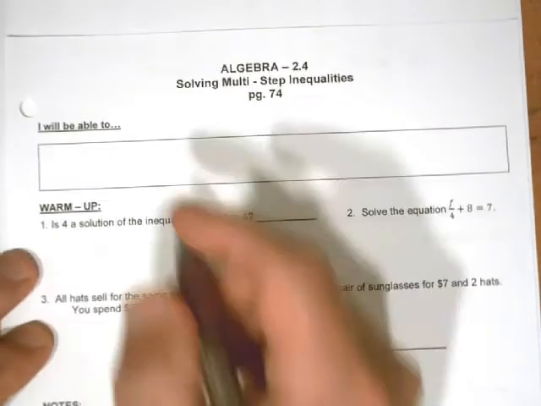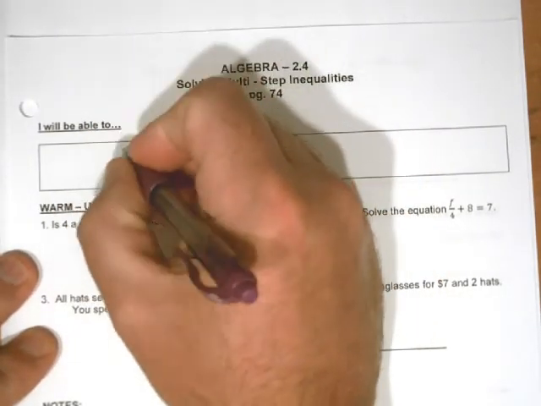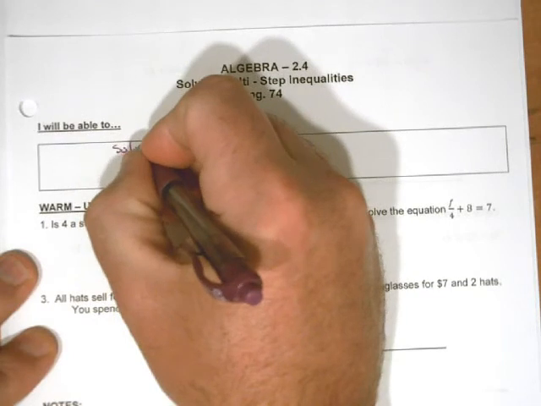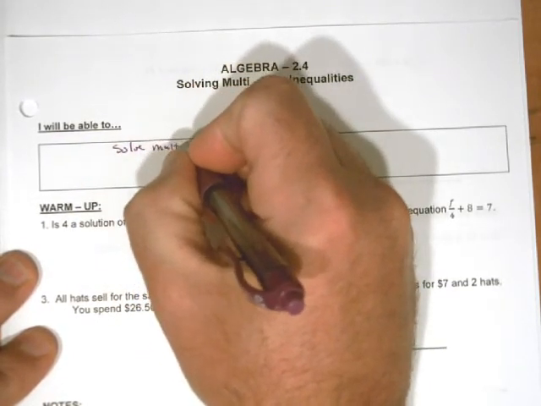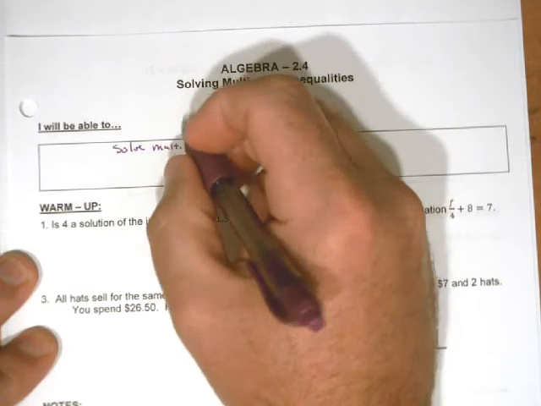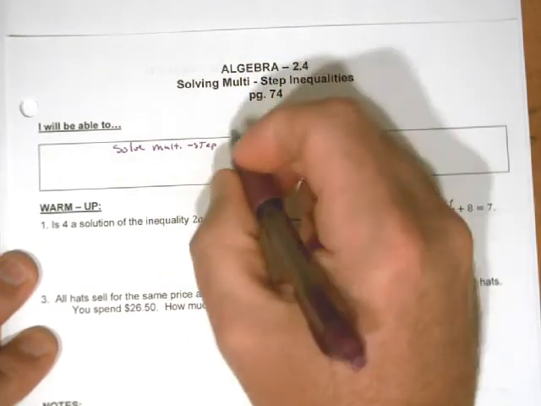So the main things that we'll be able to do after these notes are hopefully to solve multiple step inequalities.